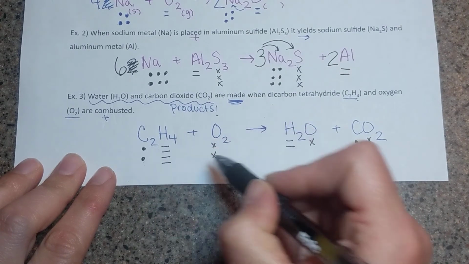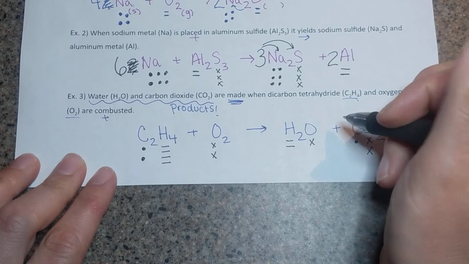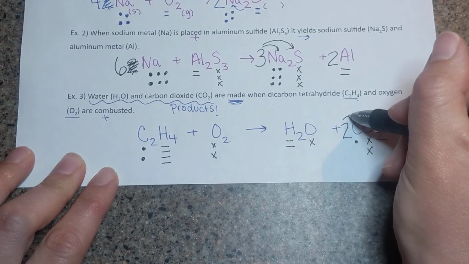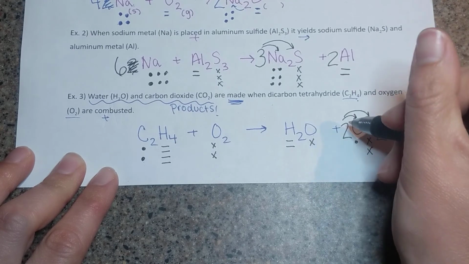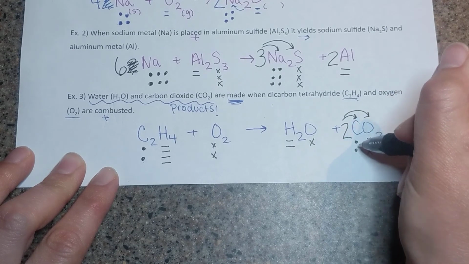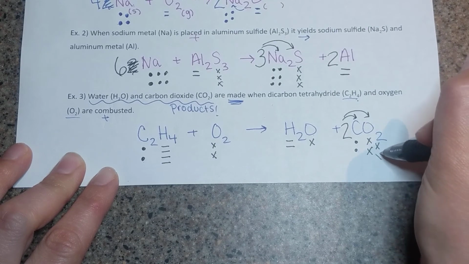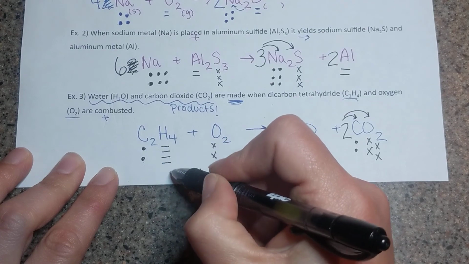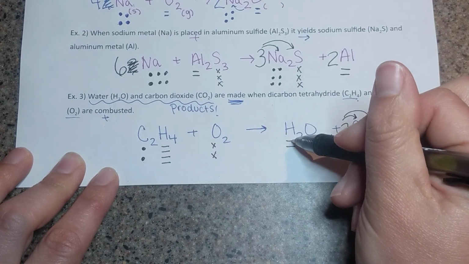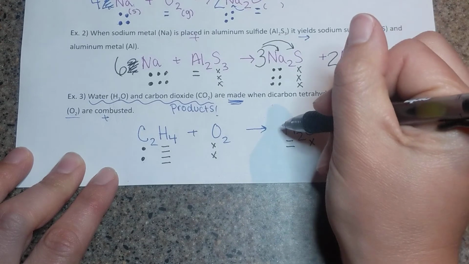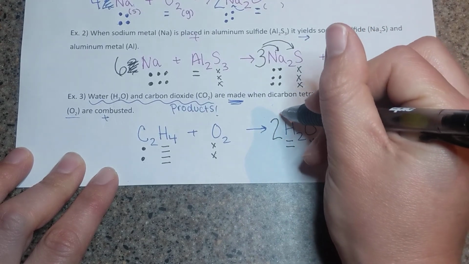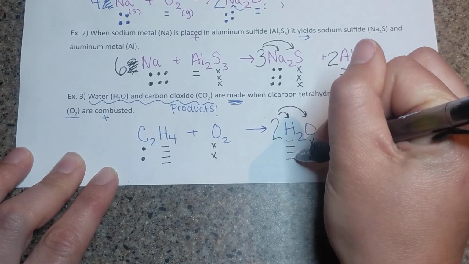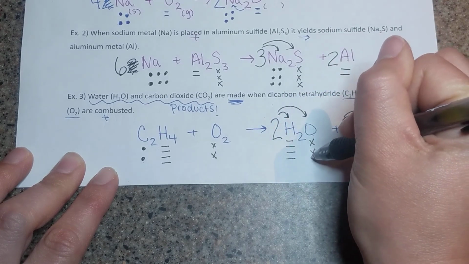I have 2 carbons here, 1 here, so I'm going to add a 2 in front of my carbons, so that doubles my whole molecule. So 2 times 1 gives me 2 here. 2 times 2 gives me 4 oxygens. I have 4 hydrogens here. I have 2 here. So what times 2 is 4? That's 2. So I add a 2 there, so that distributes to both. So 2 times 2 gives me 4. 2 times 1 gives me 2.